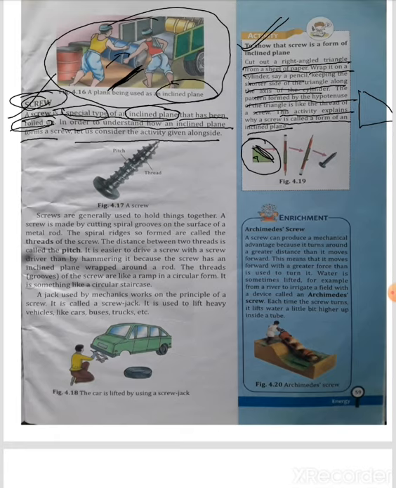So here you can see the layers, the patterns formed by the hypotenuse of this triangular sheet of paper, which looks like a screw. So this is how the screw is made.